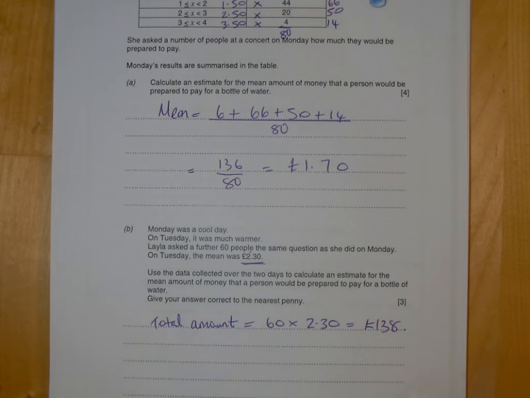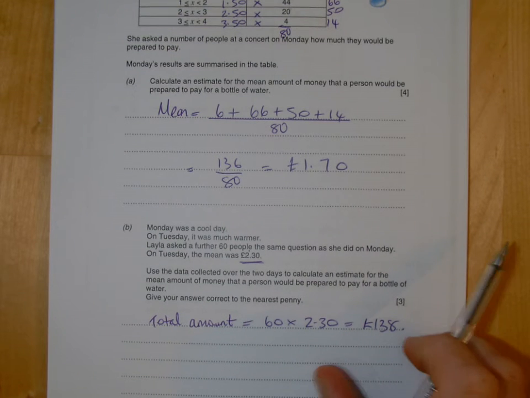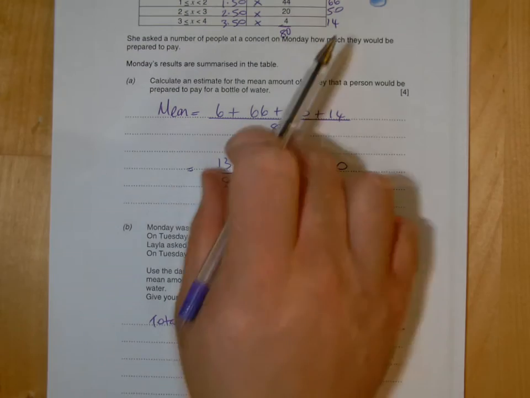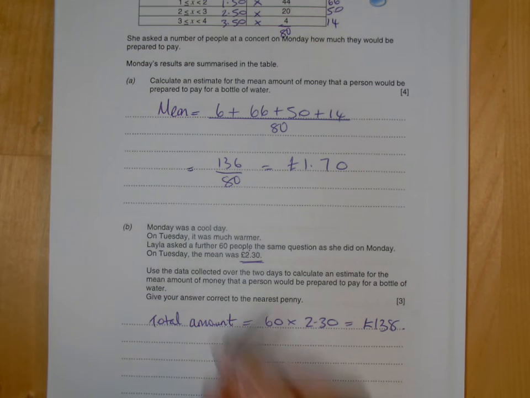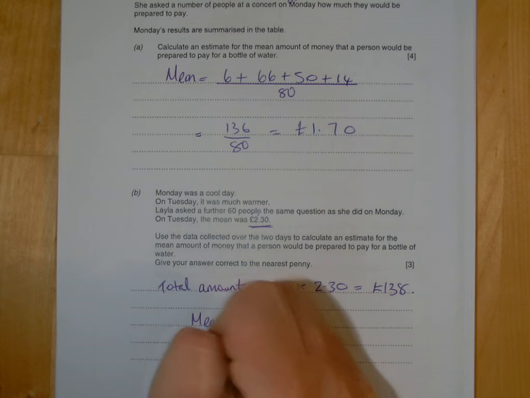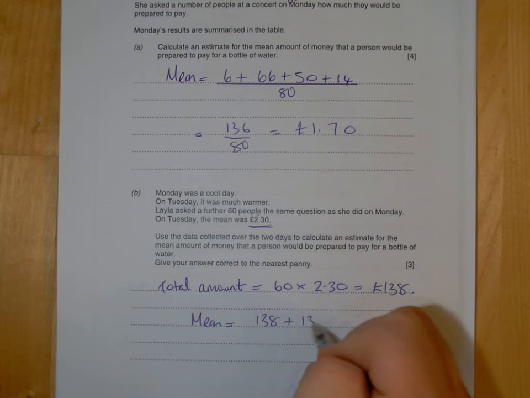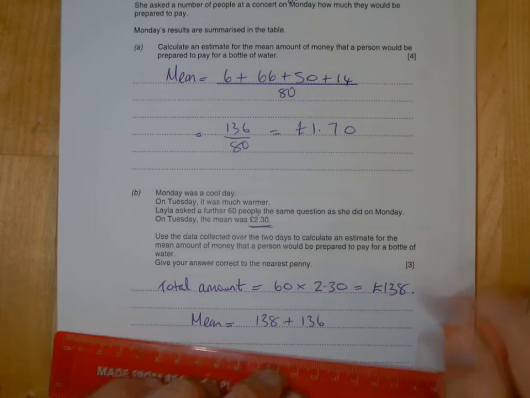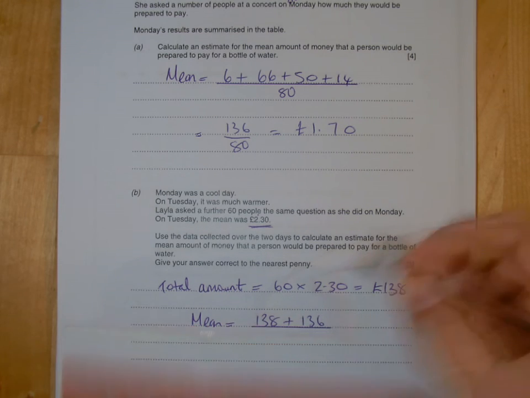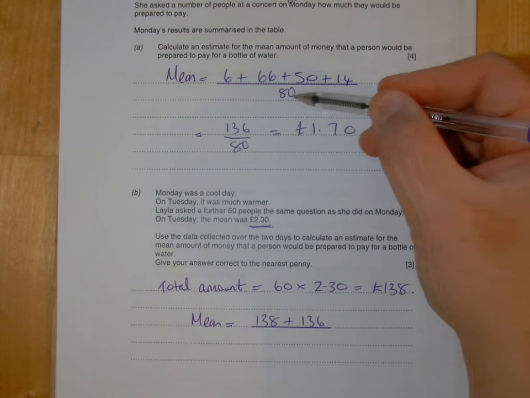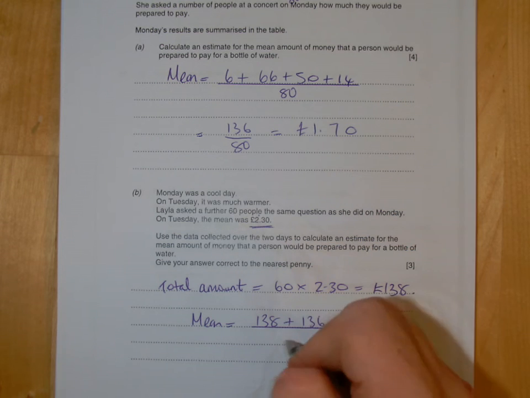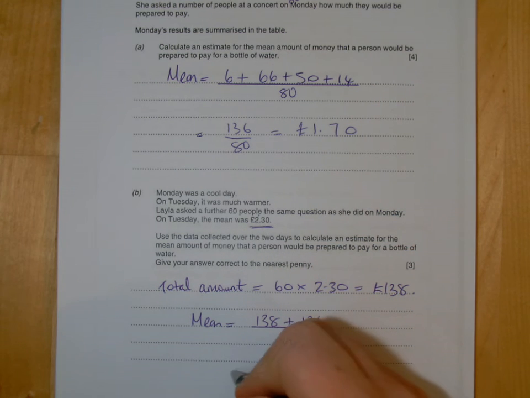So we've got the total amount of money raised on Tuesday and the total amount of money raised on Monday. If we combine them to get a total overall, 138 plus 136, and then share it by the number of people in total. There were 80 people on Monday and 60 people on Tuesday, so that will be 140.